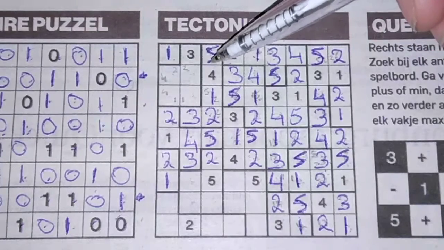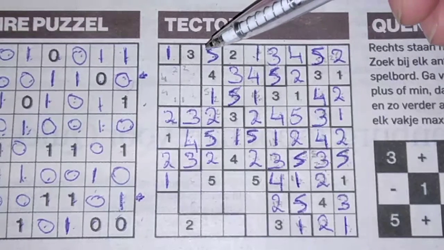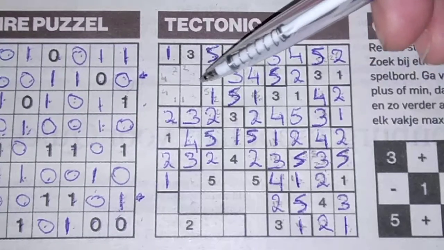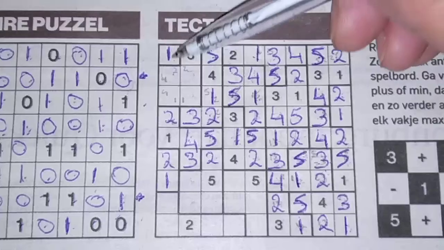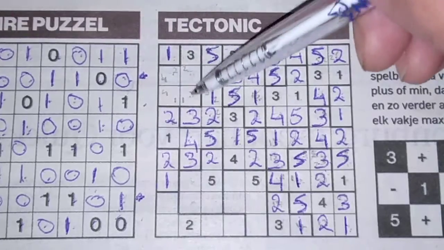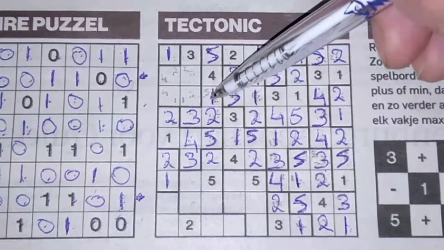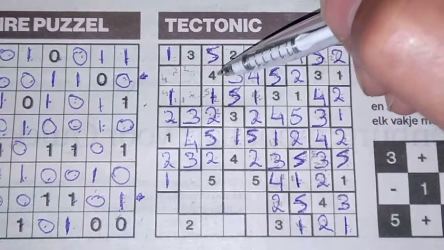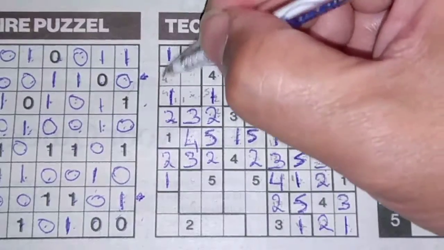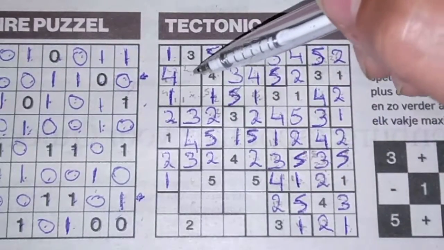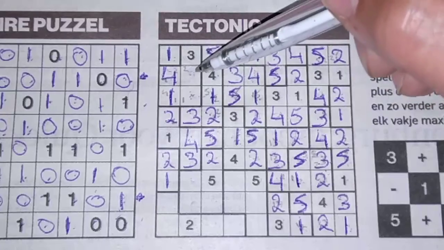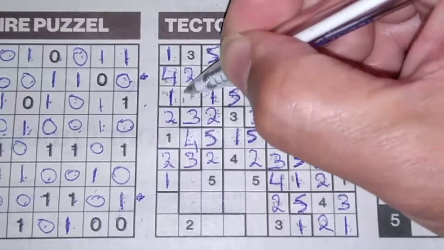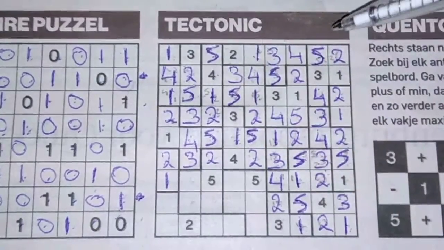Then these two boxes cannot be a 1. We have a 1 here, so one box left for the 1 should be here. These two boxes cannot be a 4, so one box left for the 4 should be here. Two boxes left for the numbers 2 and 5. We see here 2, no 2 there. 2 should be here, and the 5 goes there. Alright.